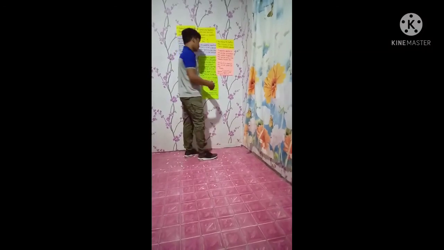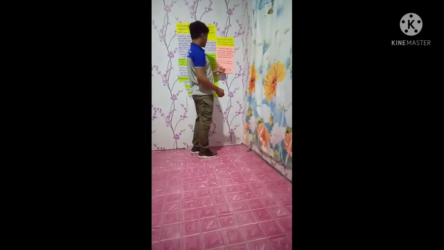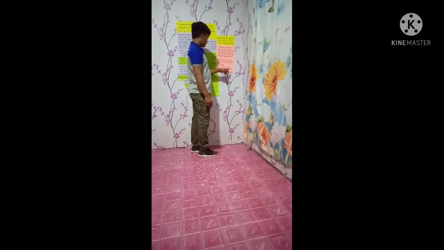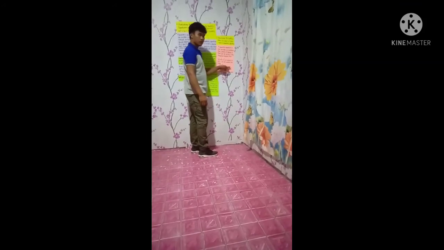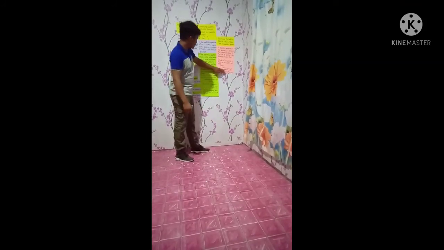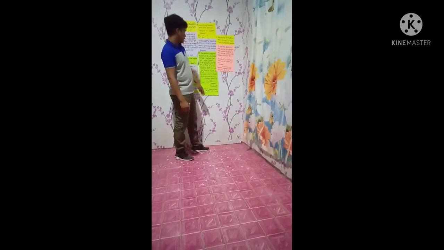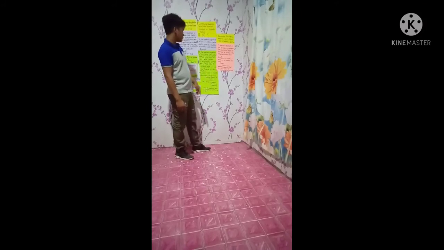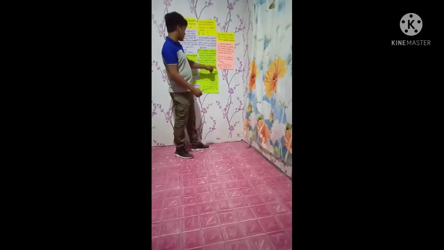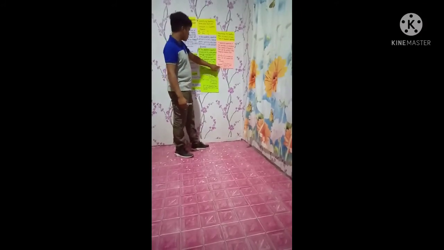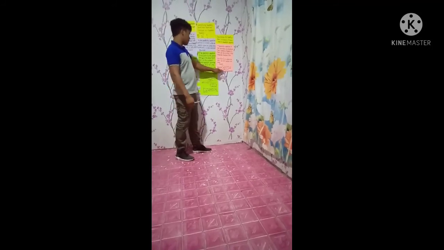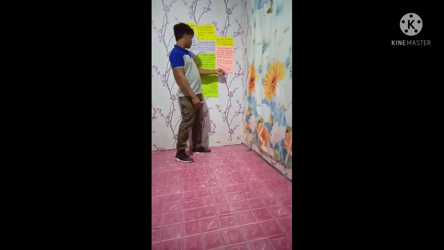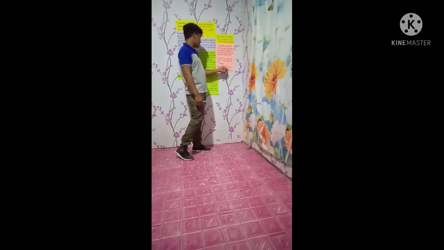For example, 2x squared plus 5x minus 3 equals to 0. So, ito yung naka-standard form na siya. Is a quadratic equation, ang a niya is 2, ang b niya is 5, and c niya is negative 3.